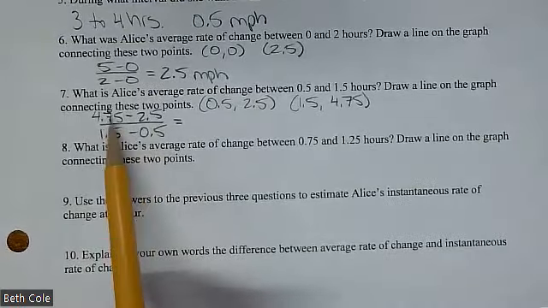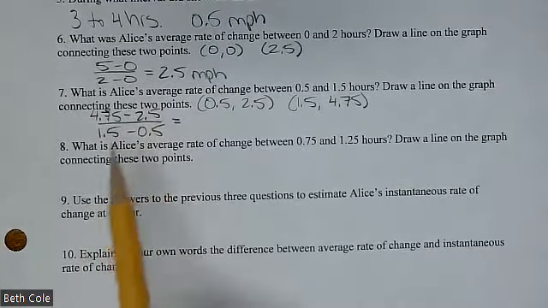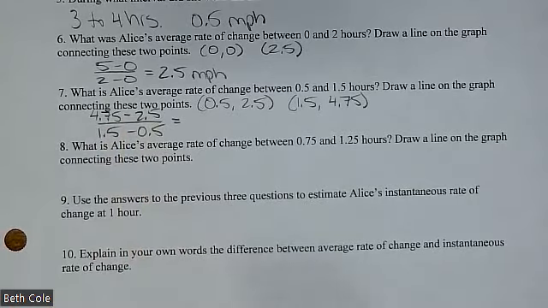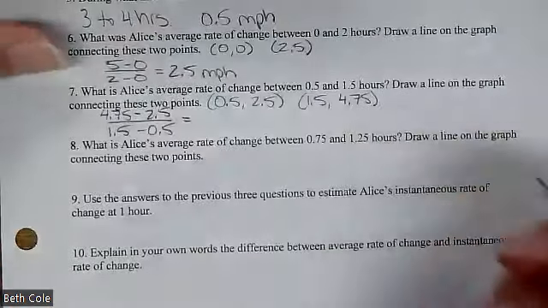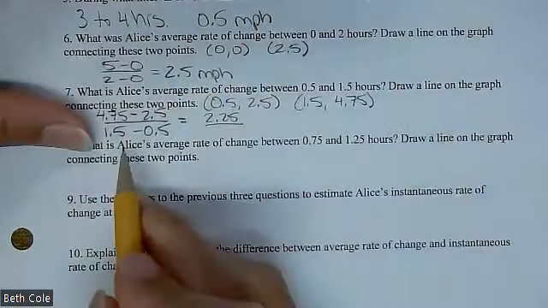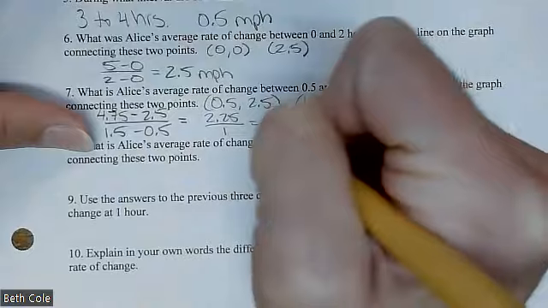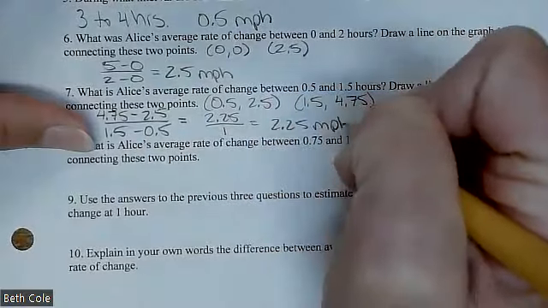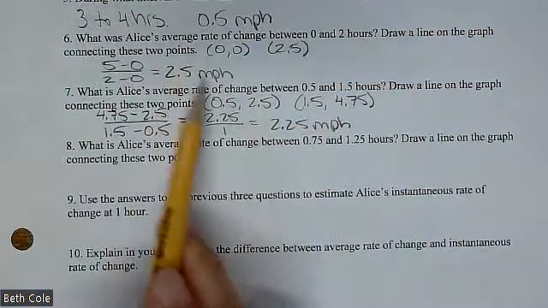All right, so what would we get in the numerator? Think of money, like $4.75 minus 2.50. That'd be 2.25 over 1, which would just be 2.25 miles per hour. So see, they're not quite the same.